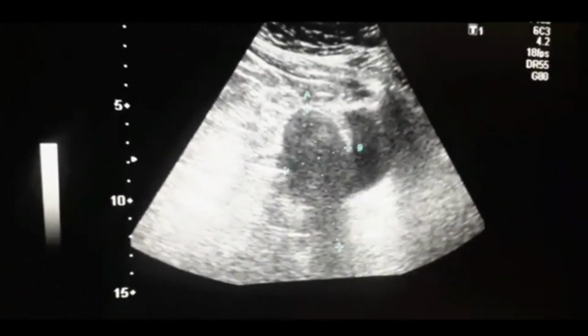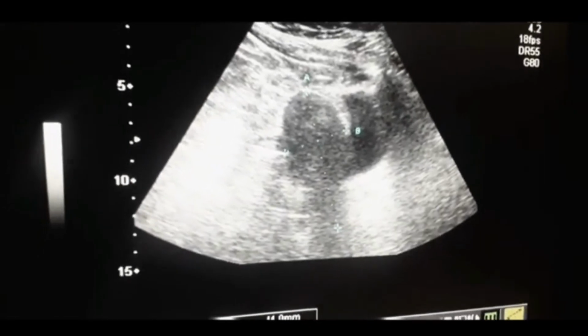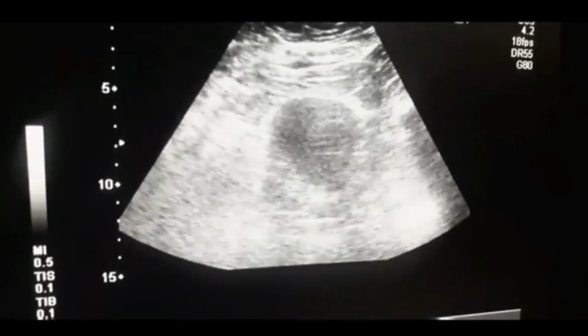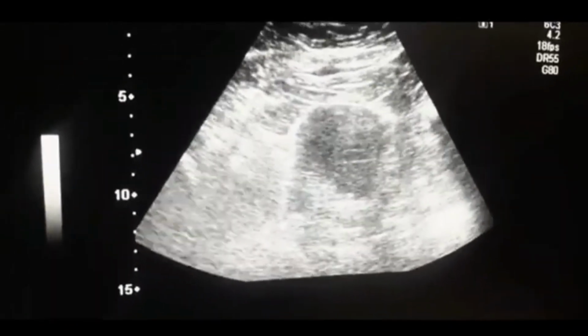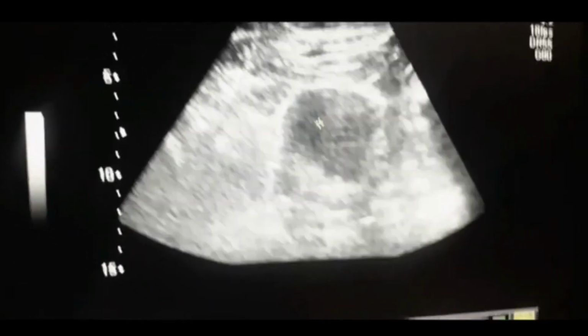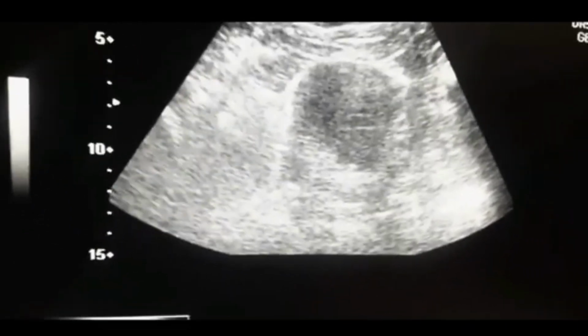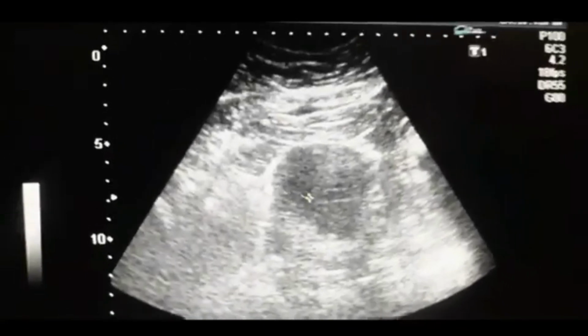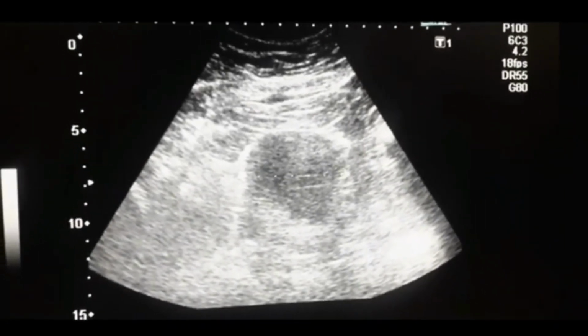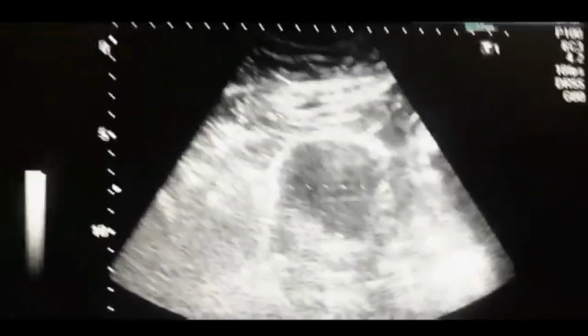You can see the bladder in front of the uterus. So this is the normal anatomy of the uterus. You can see the ultrasound picture of the uterus.